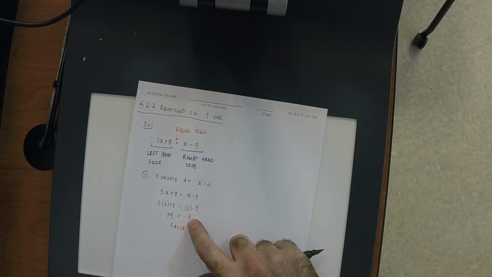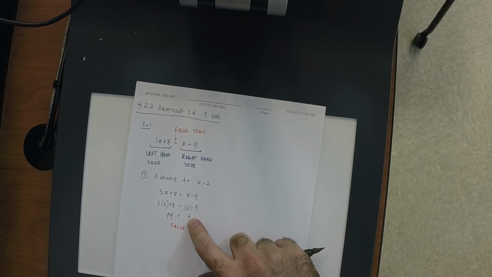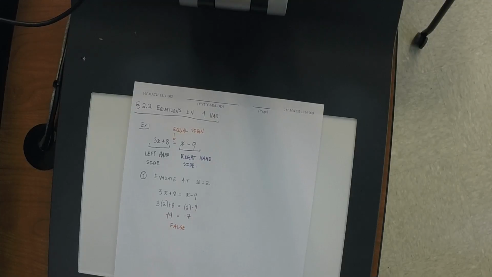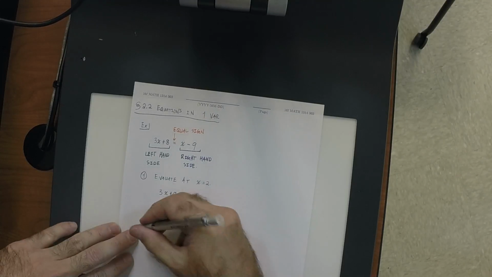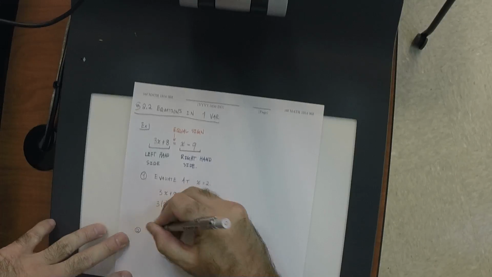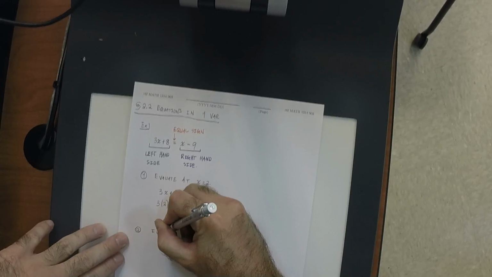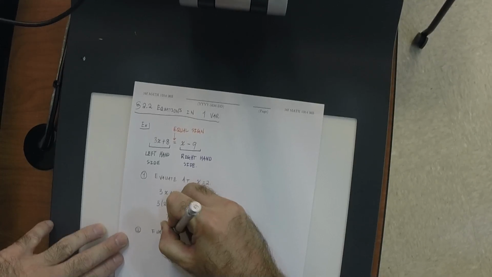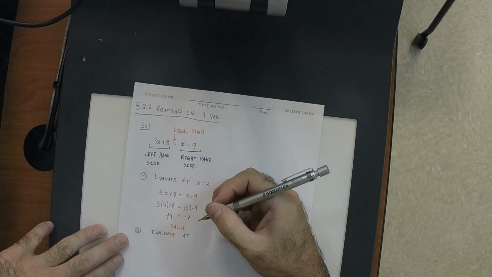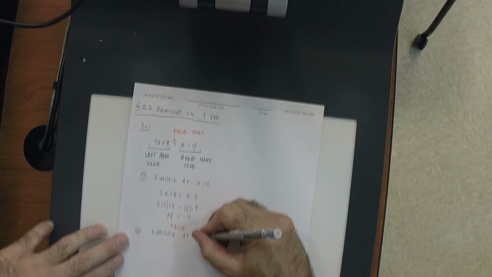So is it an equation? Yes. What is its evaluation? False. There's nothing immoral or unethical about this statement. It's an equation. It's false. No problem. Okay. Now here's a separate request. Please evaluate at negative 17 over 2.